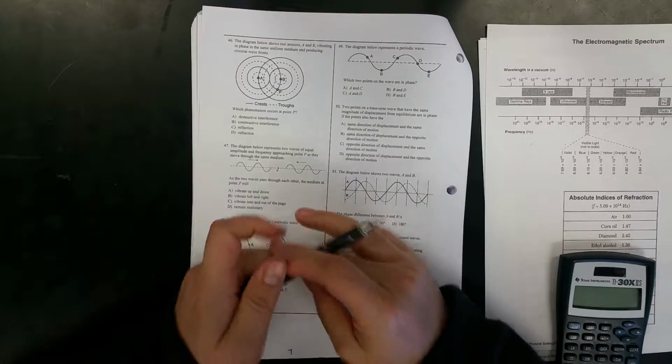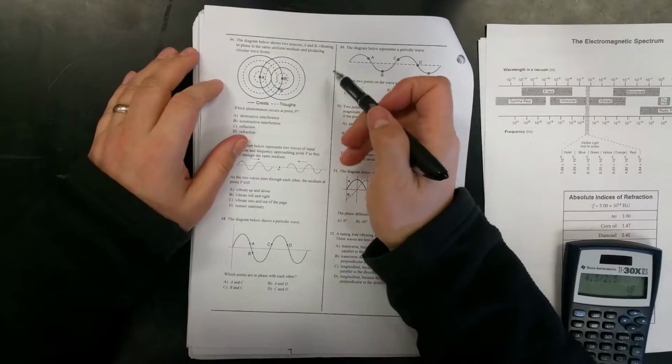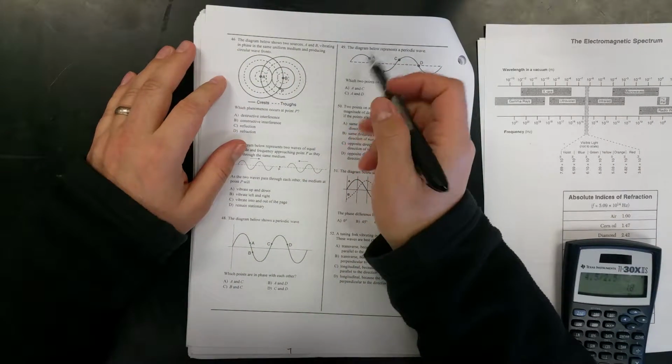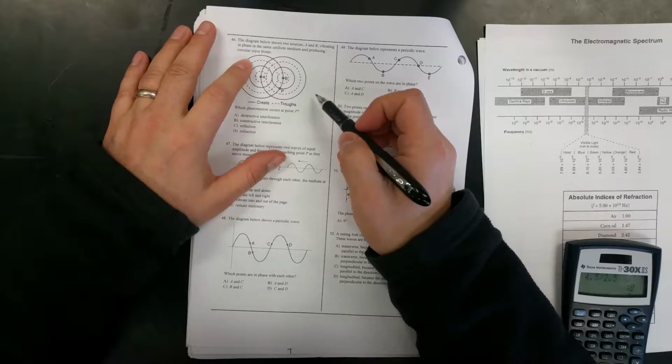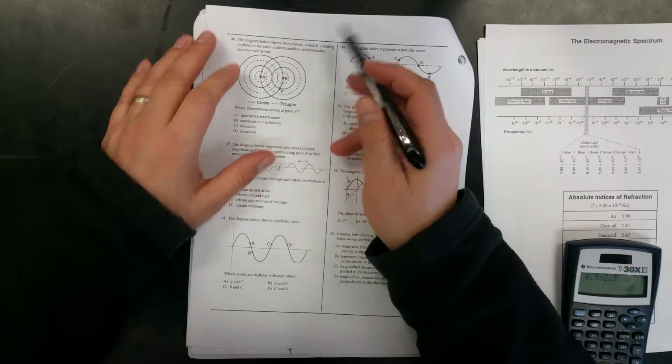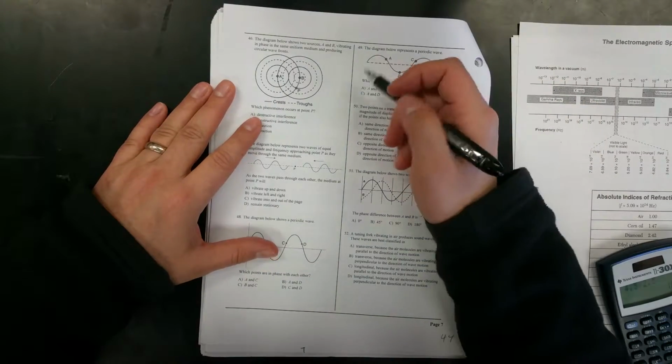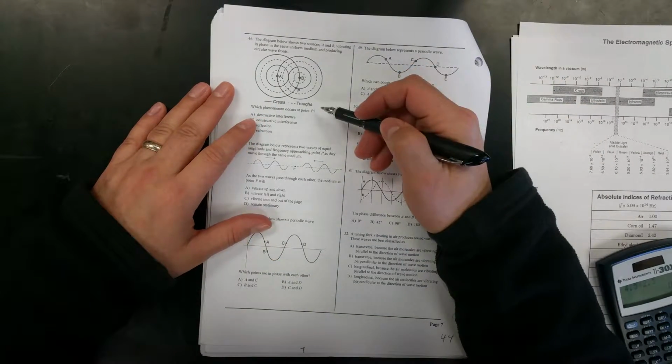The diagram shows two sources, A and B. They're vibrating in phase on the same medium, so going the same speed with circular wave fronts. So we have wave fronts here. What occurs at point P?